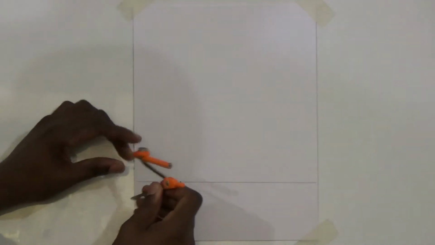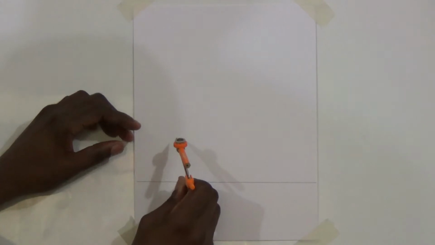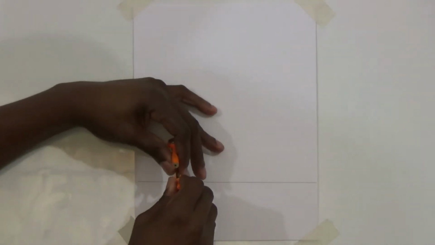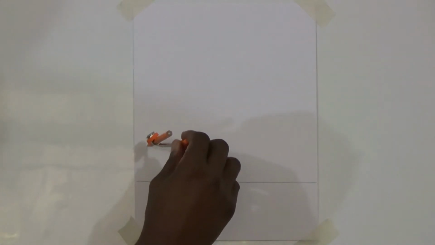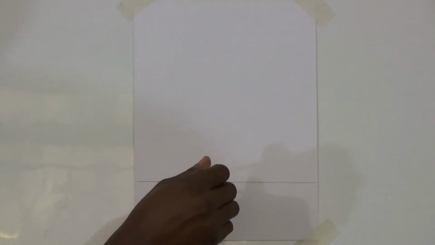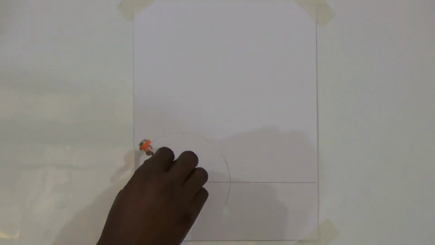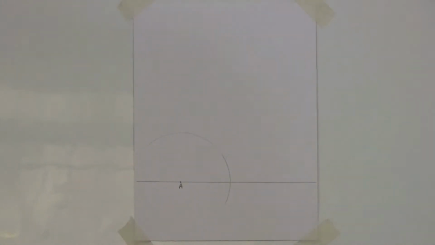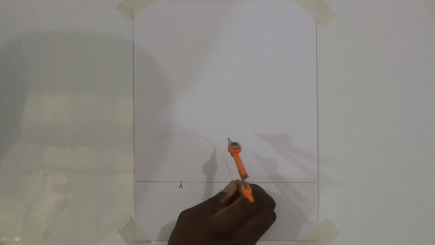So we bring our good friend the compass. We open the compass to any length. The actual length doesn't matter. It will only matter when we get to constructing the equilateral triangle. So we take the compass and we scribe. Make sure the compass cuts the baseline, because that is the next point you're going to use. Good.